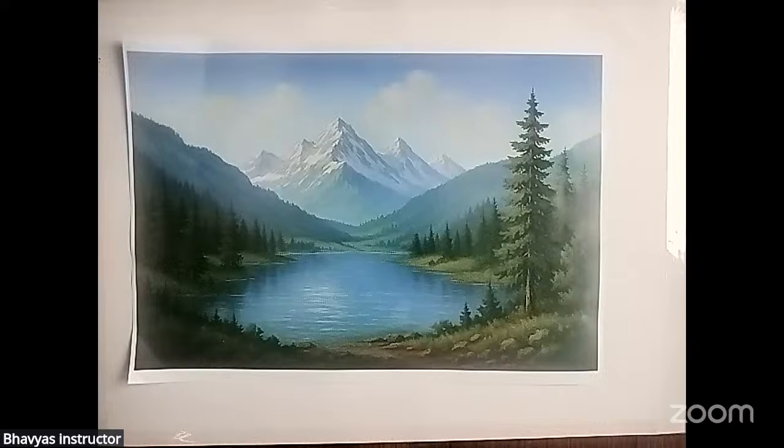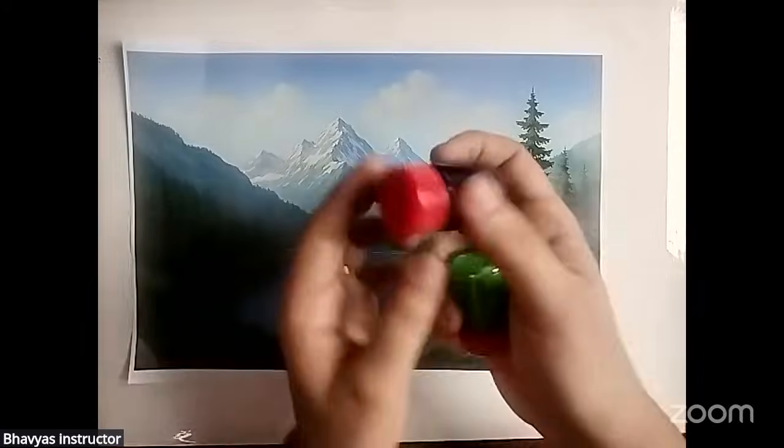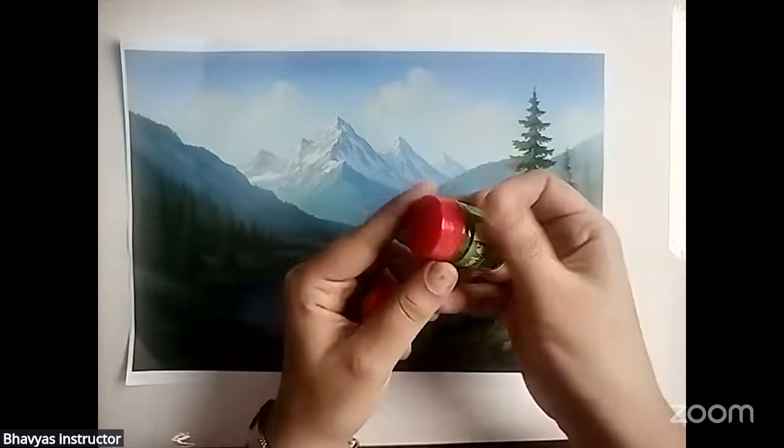So be ready with poster colors. I'll show poster colors. You will get poster colors like this.